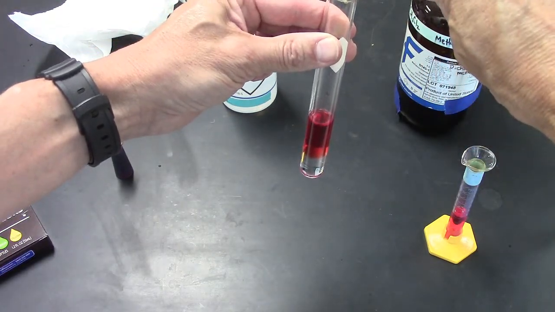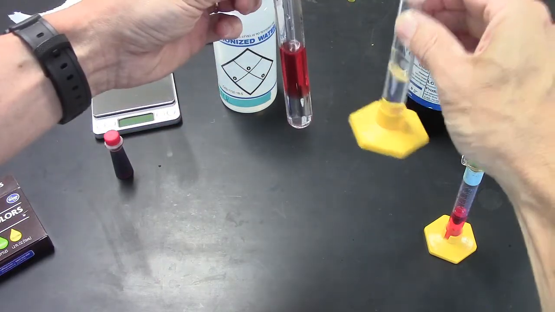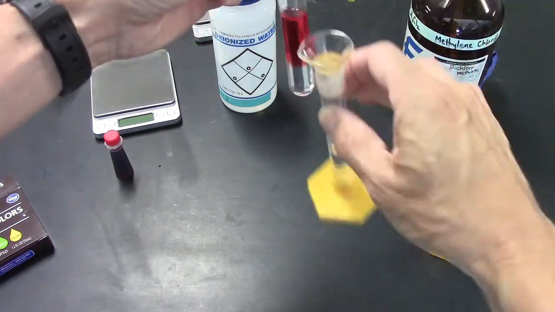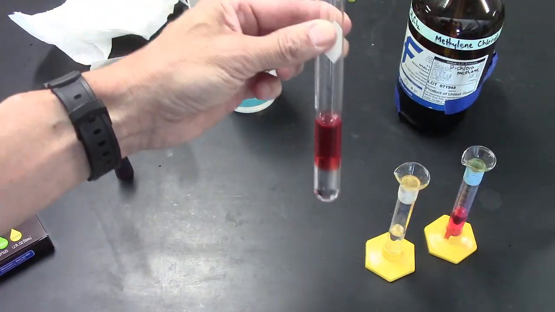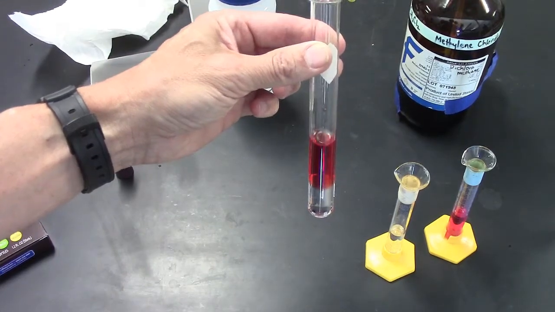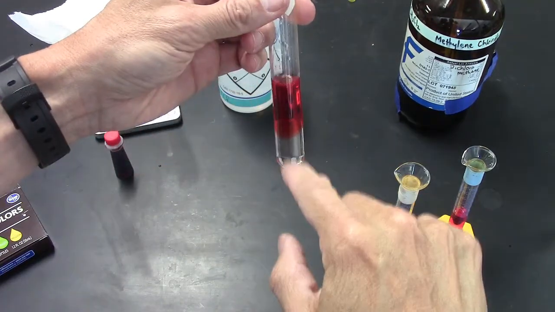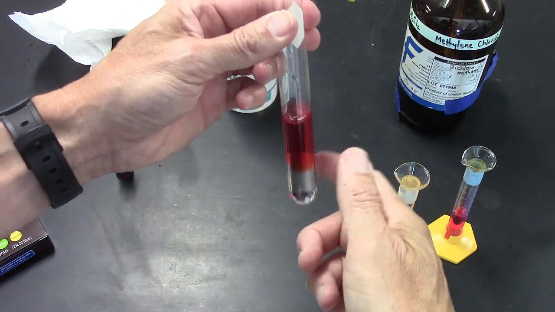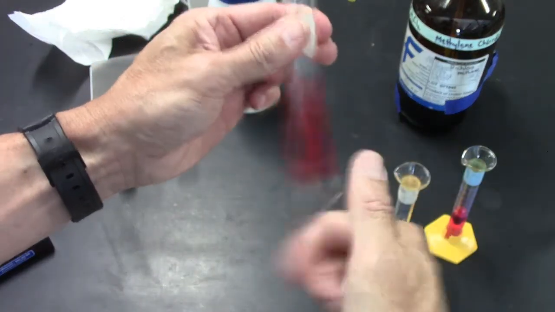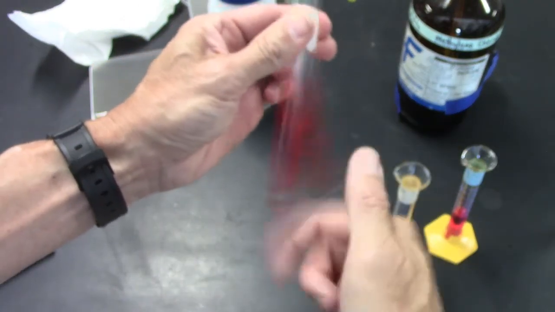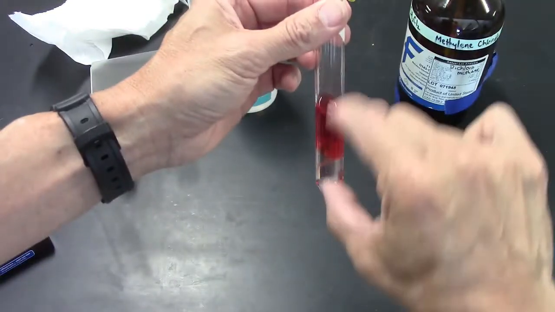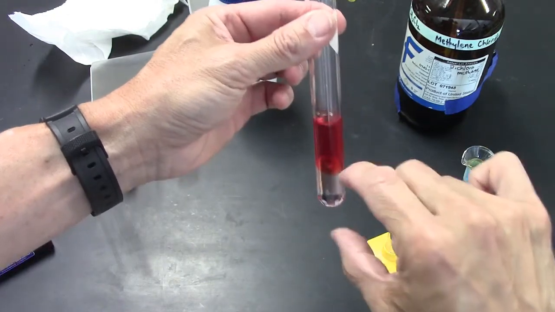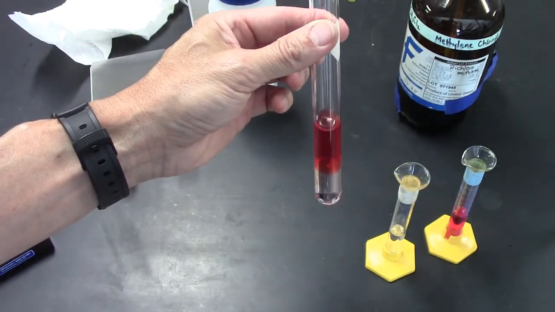And so this is a demonstration that the denser substance sinks to the bottom, the less dense substance will be on the top. In some cases, if you have layers of different densities and you shake it, they will mix. But in this case, I can shake it, and you can see they don't mix. They stay as separate layers.